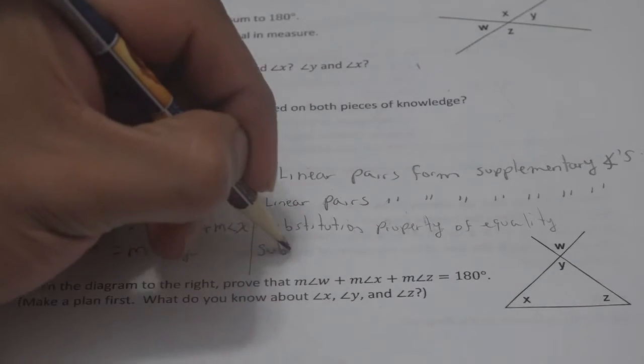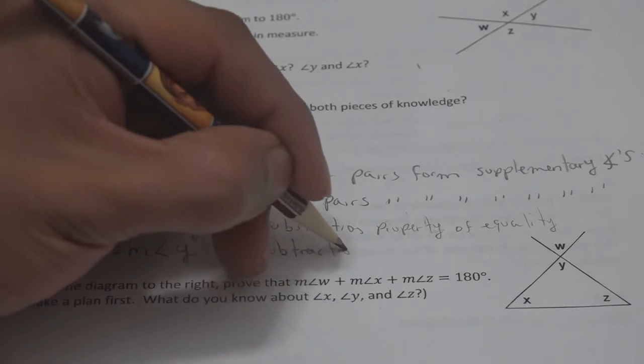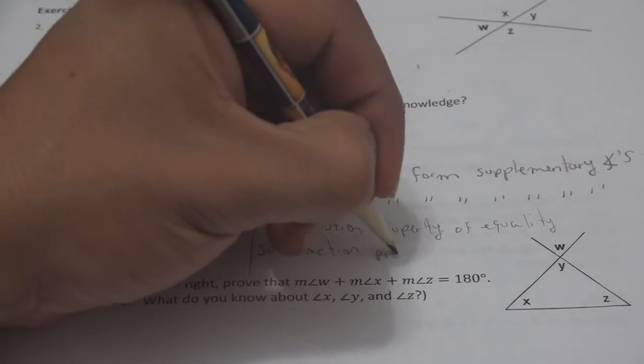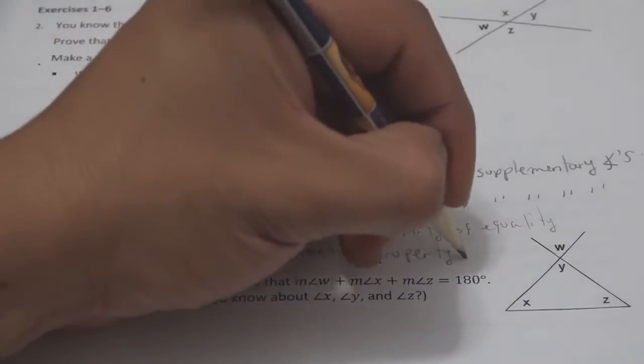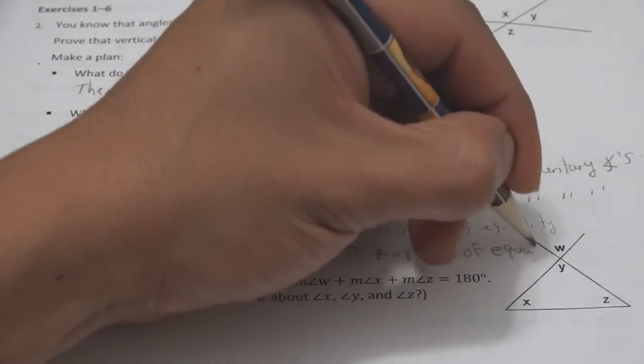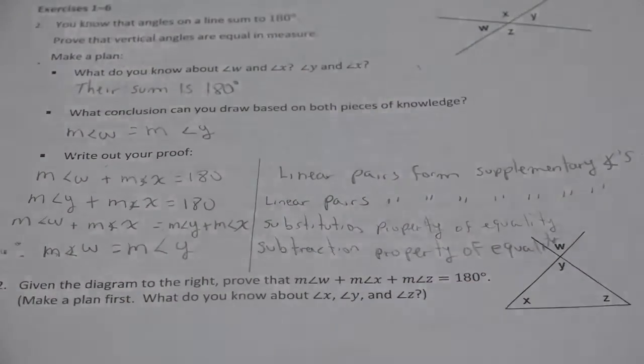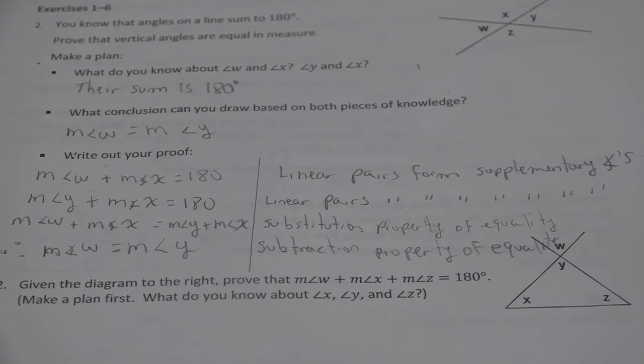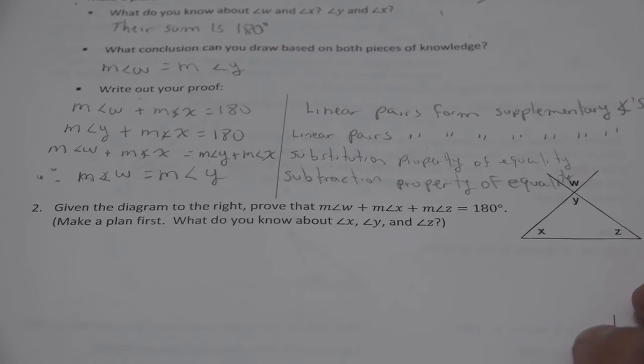Again, subtraction property of equality. Okay? Alright, let us continue with another proof.